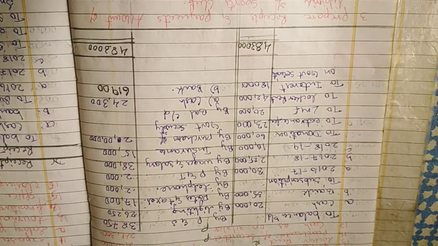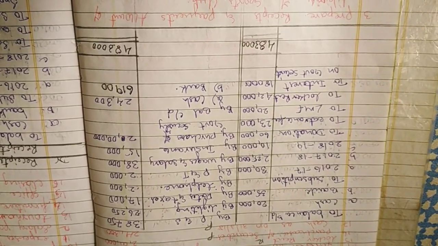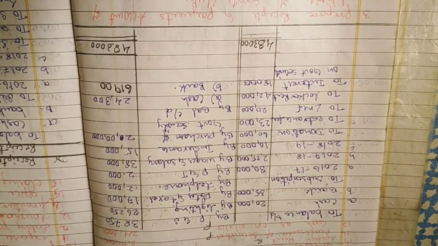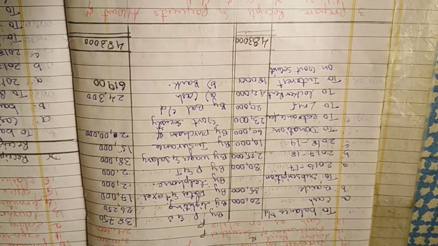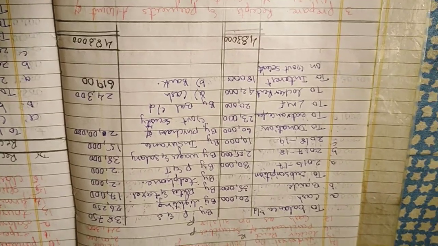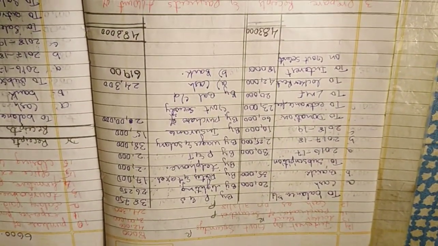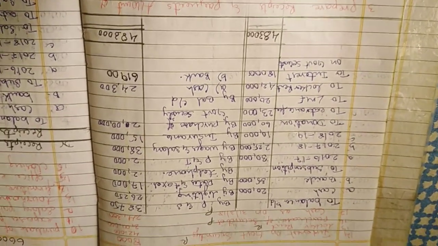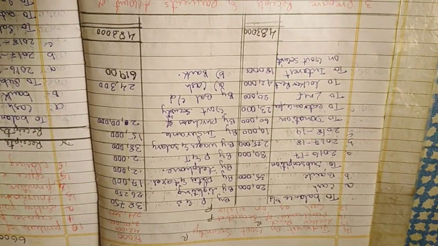So this is a simple problem. See, even here the debit side is more than the credit side, so just minus the credit side from the debit side and you will get the cash at bank amount. So this is a simple problem of receipts and payments account, which is important and basic to understand from the point of view of the examination.